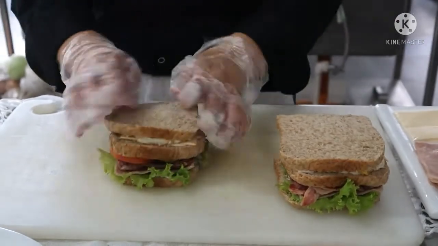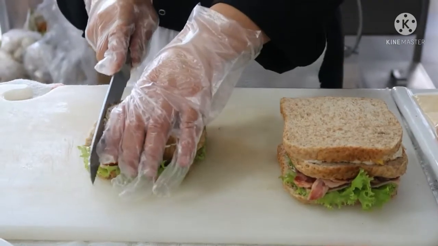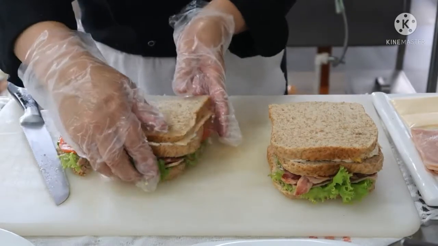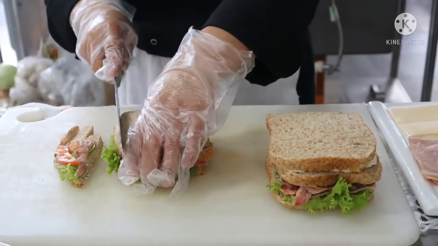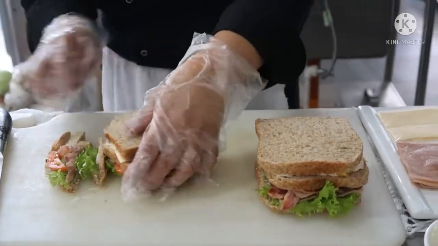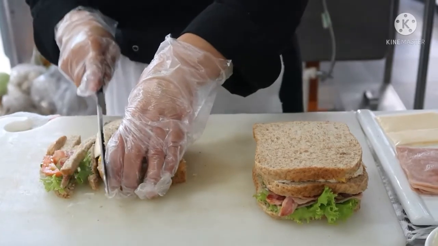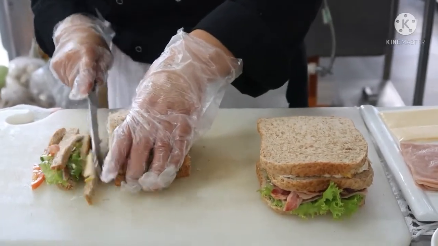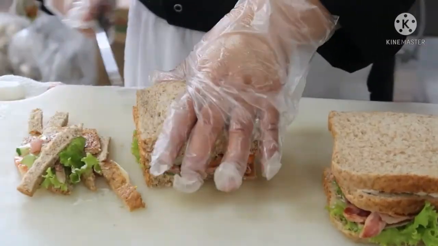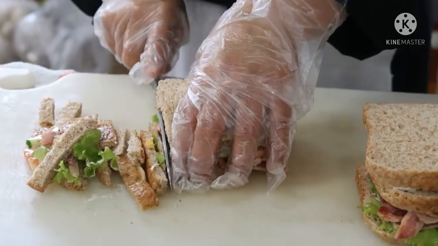If you prefer, you can trim the edges of your bread. If that is the standard you need to follow, then remove the edges, especially depending on the kind of bread that you make use of.